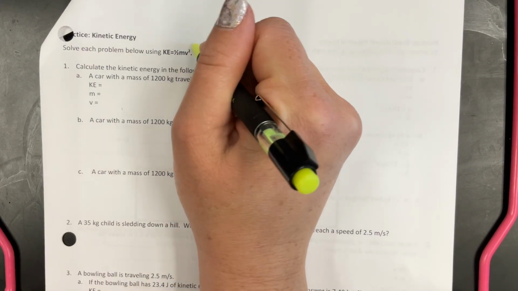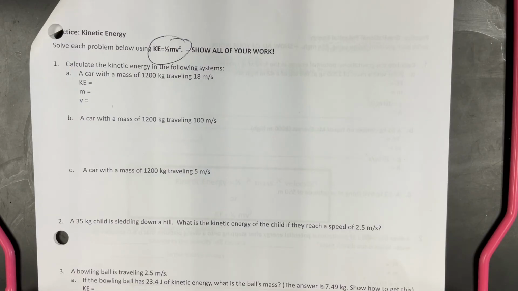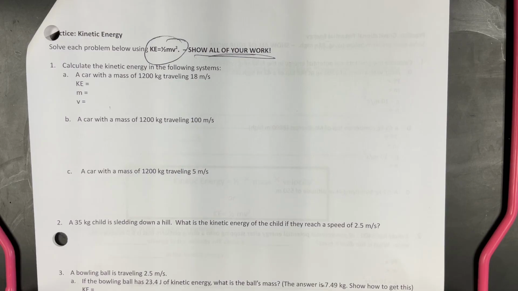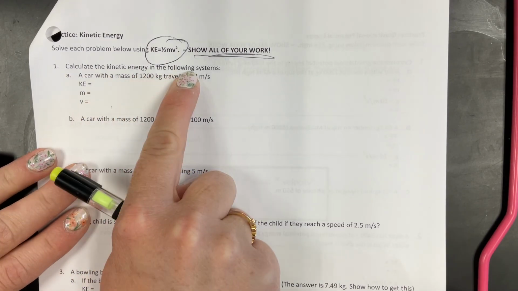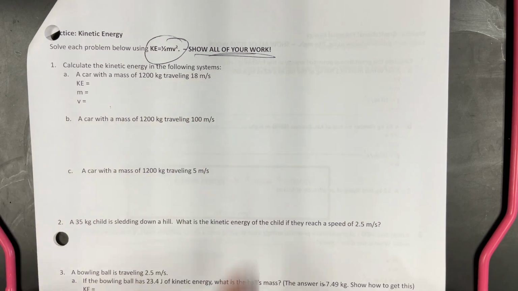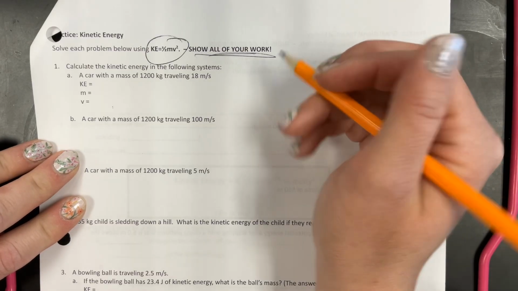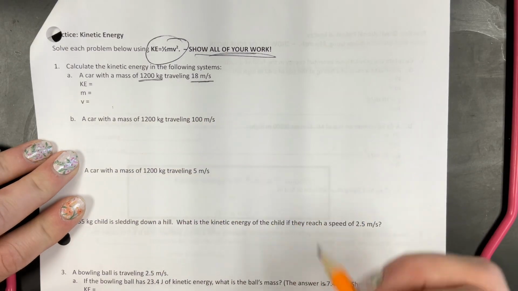So this is the formula that we're going to keep using for all of these problems. It says, show all of your work. That's important. Make sure you show your work, just like what you do in math class. It says, calculate the kinetic energy in the following systems. A car with a mass of 1,200 kilograms is traveling 18 meters per second.